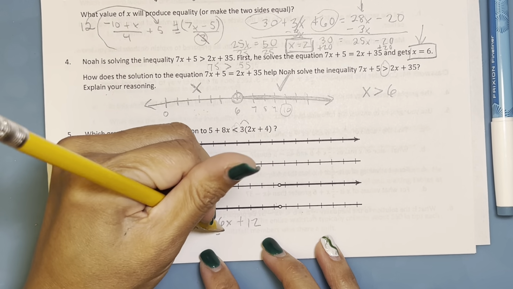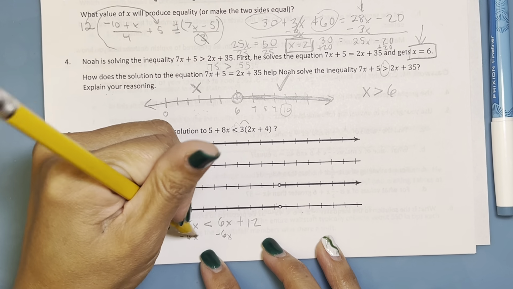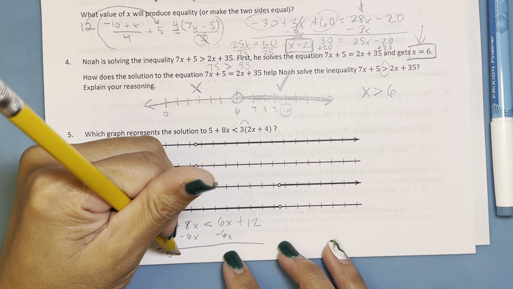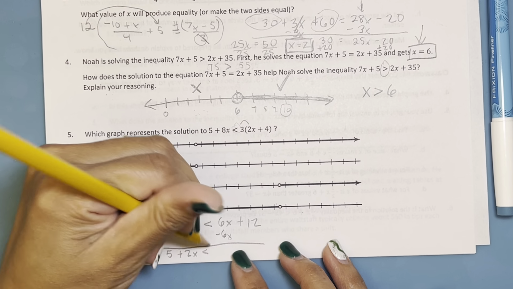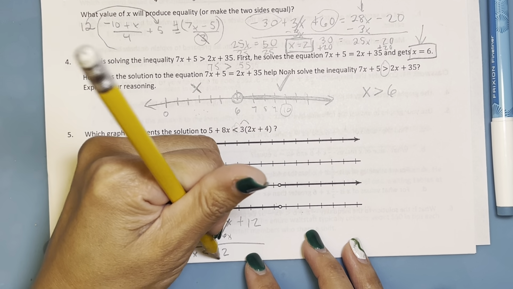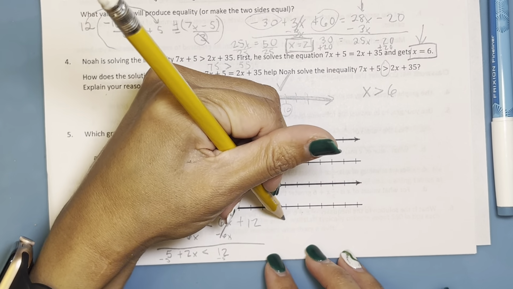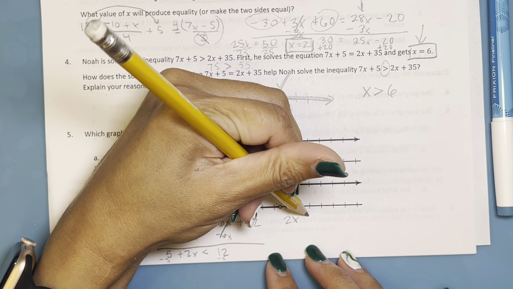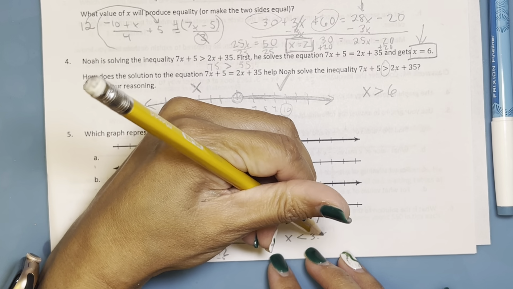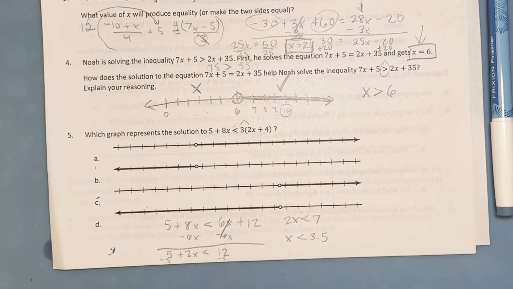Now let's go ahead and subtract 6x from both sides. We'll get 5 plus 2x is less than 12. I'm going to subtract 5 from both sides, and we will get 2x is less than 7. Therefore, x is less than 3.5. All right.